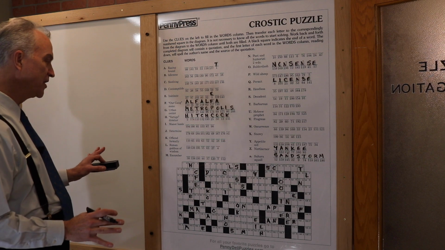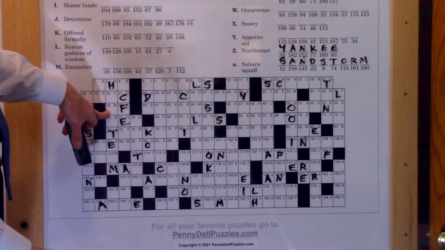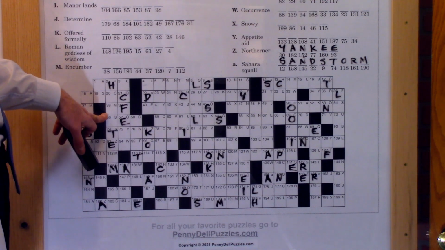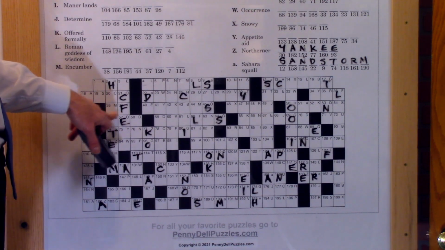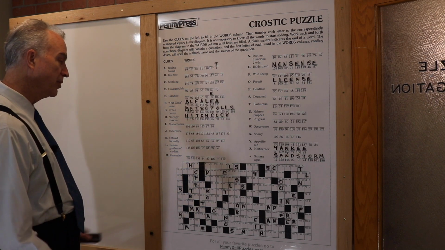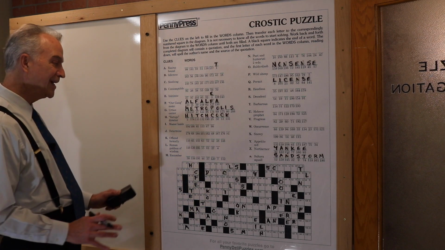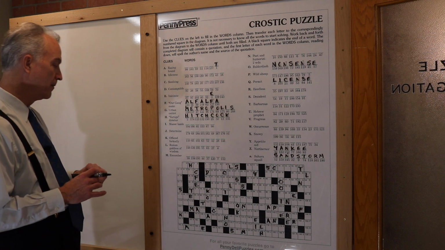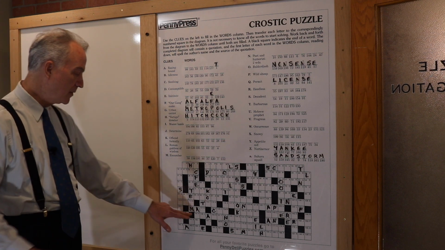Where else in the puzzle can we look? We've got this word here that is very obviously going to be either if or of, because we've got blank F and it can't really be anything else. Is there a place on this puzzle that really stands out as far as an obvious word? I can see a couple of them.